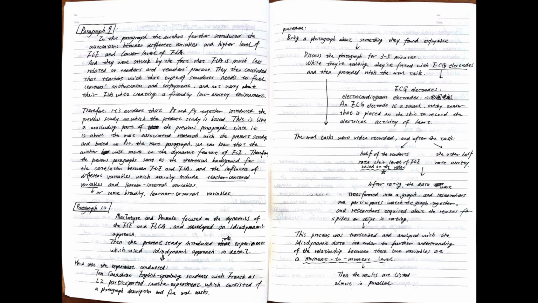The oral tasks were video recorded, and after the tasks, half of the students rated their level of FLE based on the video, and the other half rated the anxiety, also based on the video. So they watched the video again and rated the level of FLE and FLA. It's just like they observe themselves in the video and review what they have experienced.